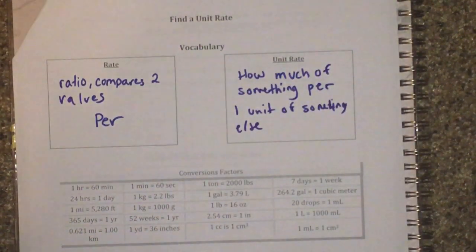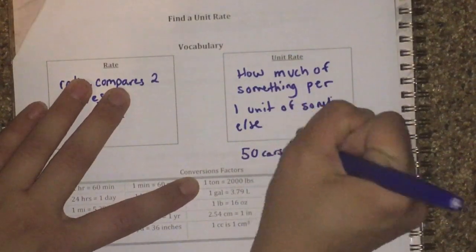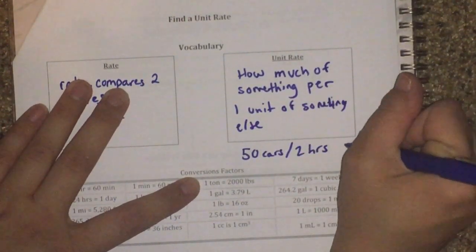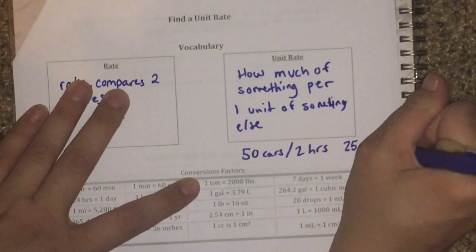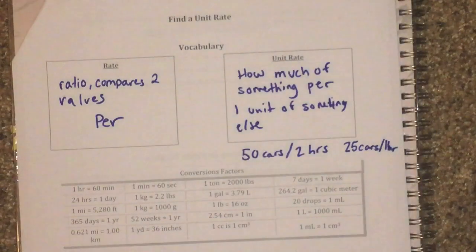So if 100 cars pass by in 2 hours, the unit rate, so if it's 50 cars for 2 hours, the unit rate would be 25 cars for 1 hour. That would be our unit rate.